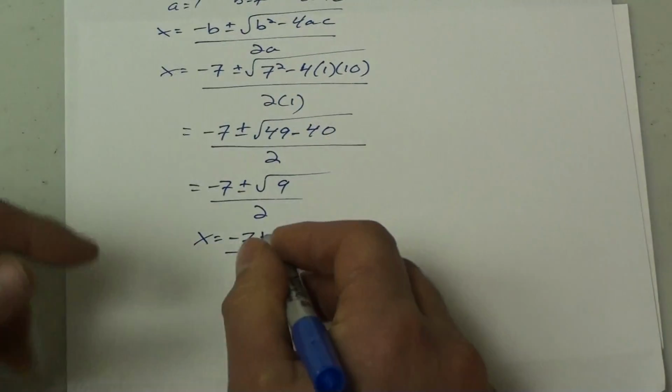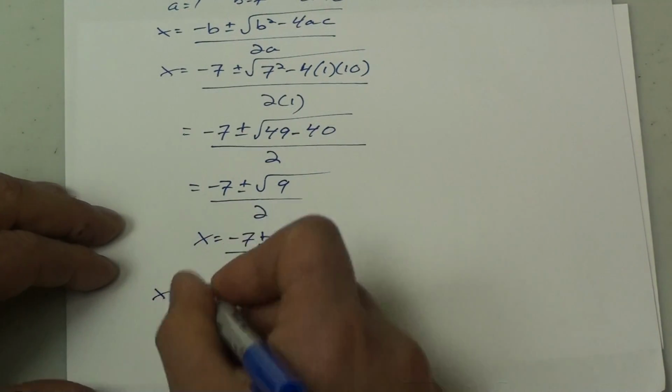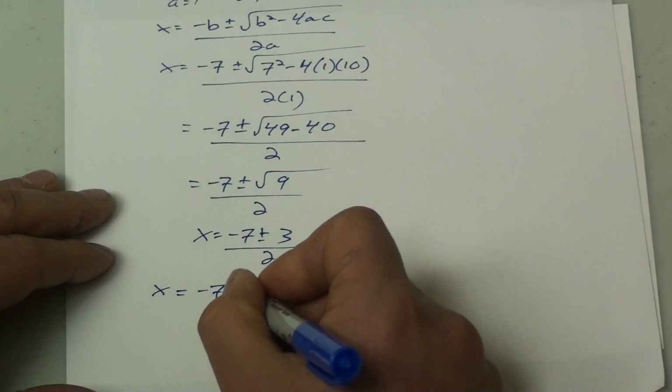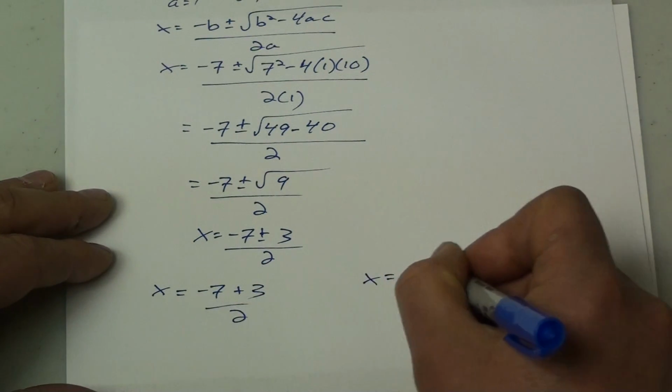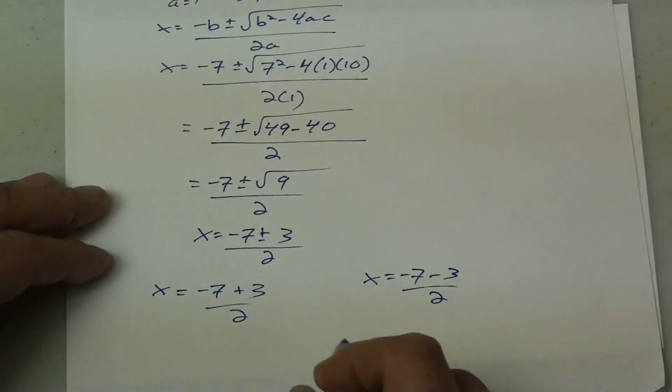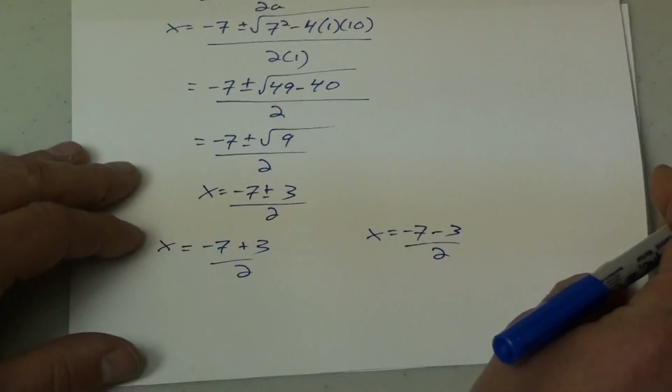And now the plus or minus is where it separates. I'm going to do one where x equals negative 7 plus 3 over 2, and another where x equals negative 7 minus 3 all over 2. That's because you can possibly have two different x-intercepts.